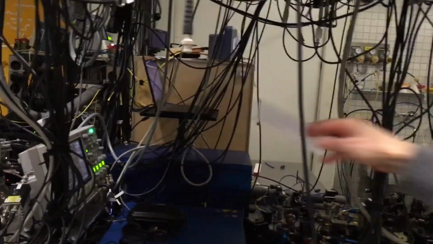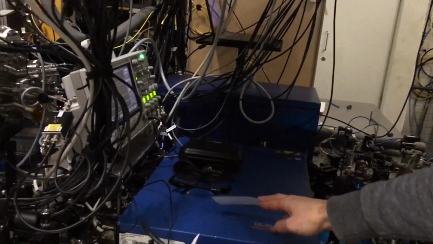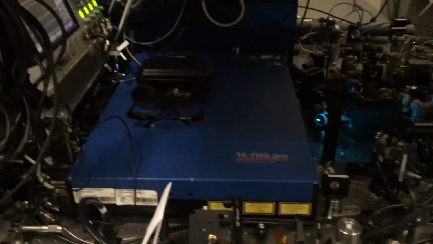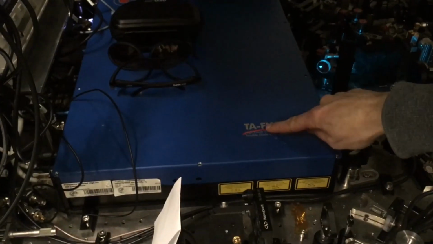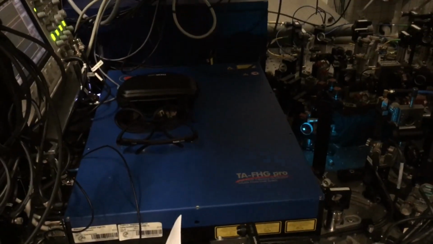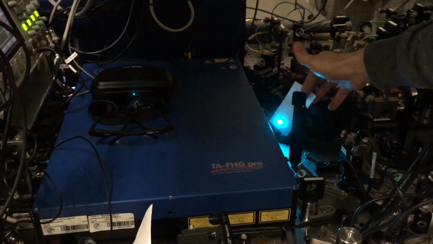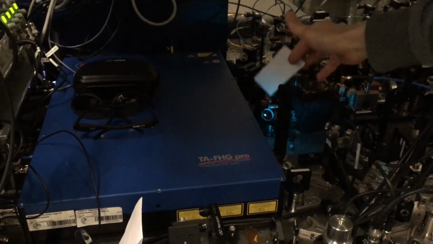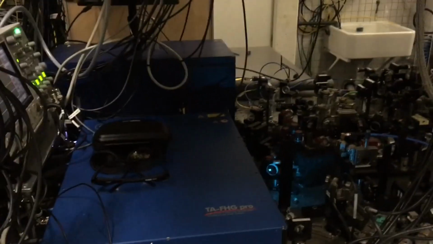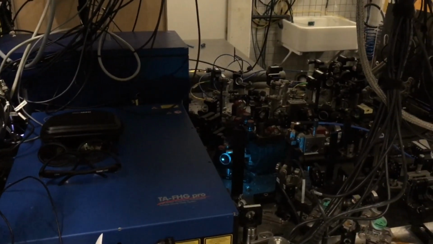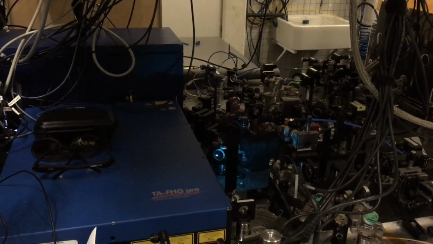Then here we have a commercial system from Toptica, which frequency doubles the laser light twice, therefore it says fourth harmonic generation. First we get 486 nanometer light, a nice turquoise color. And then after frequency doubling again, we get UV light.